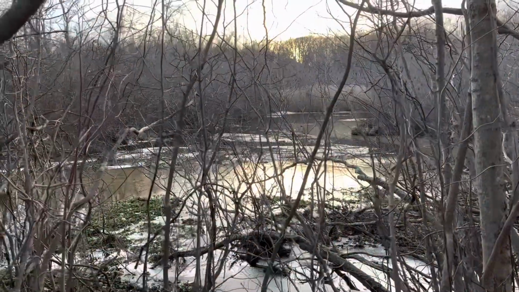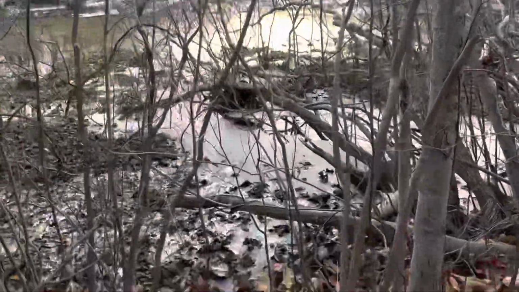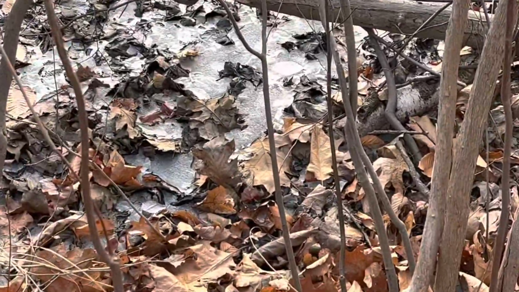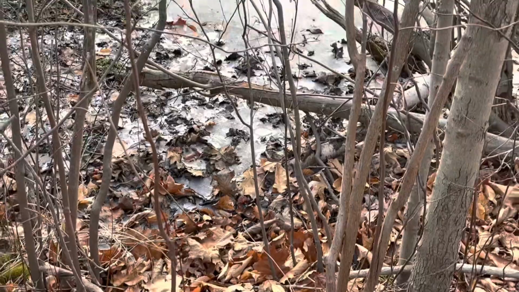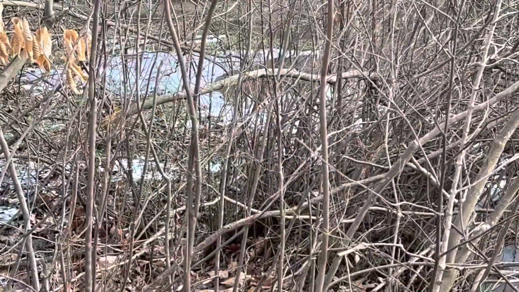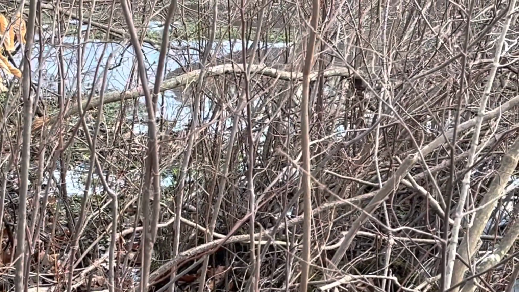Here's some swampy swampness, and I'm hearing these little rusty blackbirds, which like to flip these leaves over next to the water, and they like to eat the little animal dudes that are underneath. There's a rusty blackbird. He's in there.